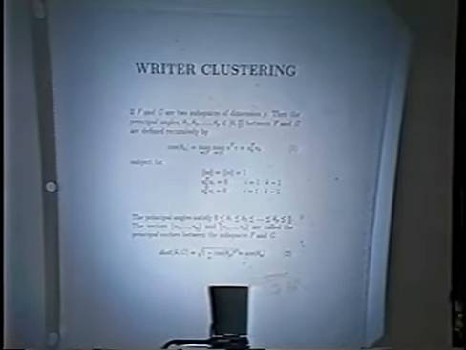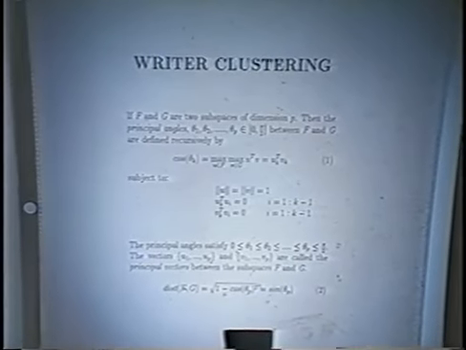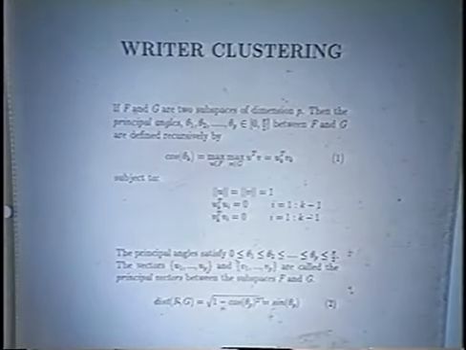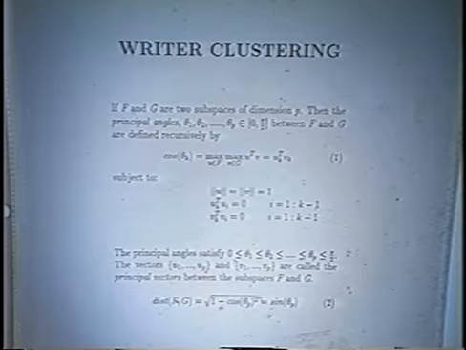If F and G are two subspaces of dimension P, then you can recursively define the principal angle as cos theta of K. There is a notion of distance between these two spaces given by these principal angles. We compute the distance between F and G as the sine of theta P, and that is used to bottom-up cluster our individual writers.